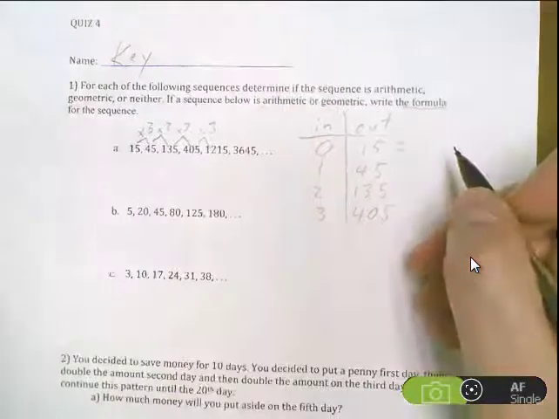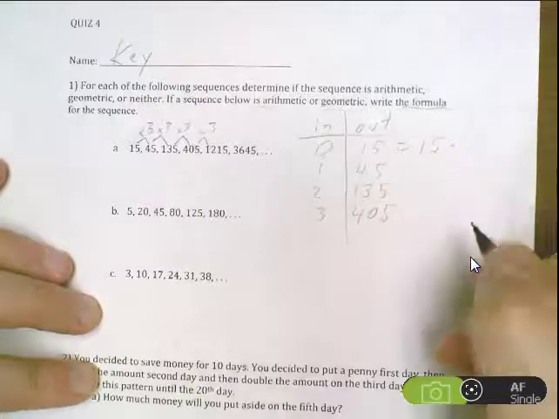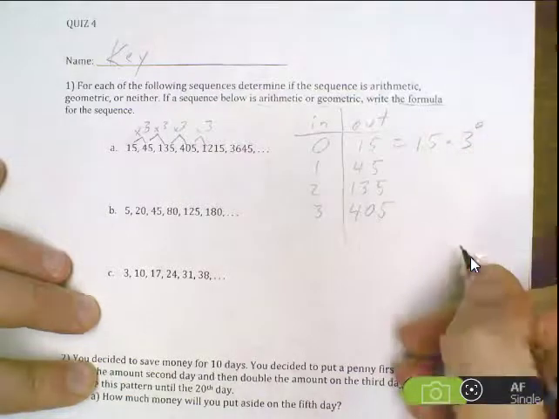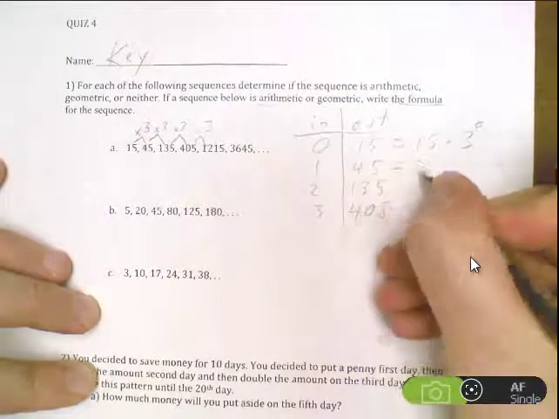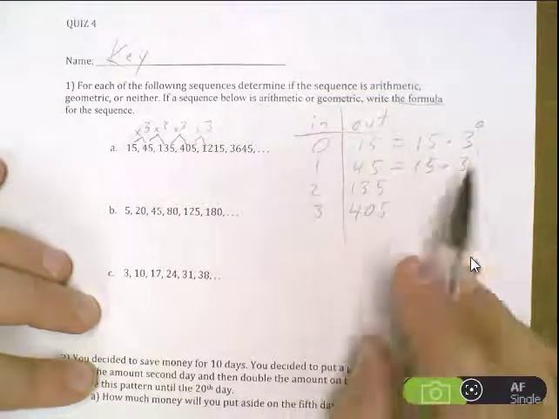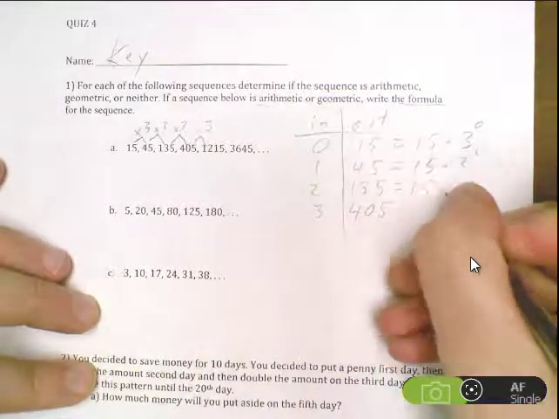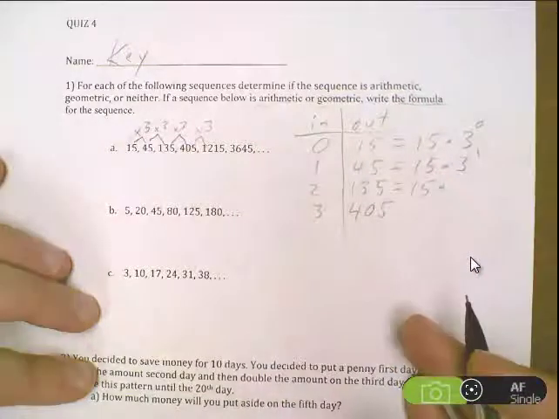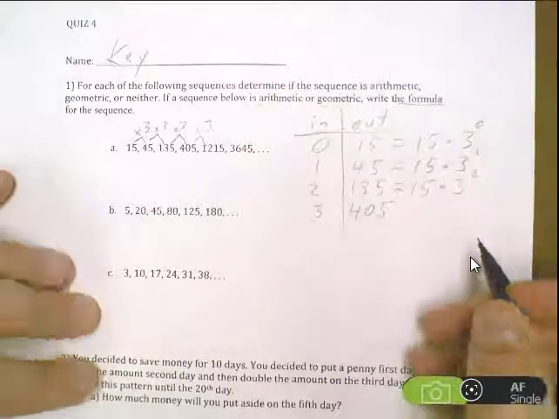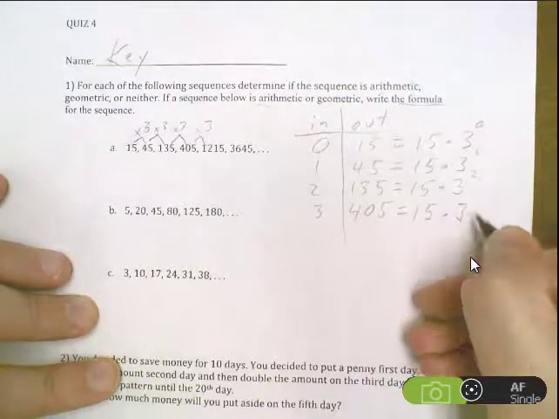And this will always be the case with geometric sequences, the 15 can be written as 15 times our multiplier to the power of the input, to the 0 power. And here, it's going to be 15 times 3 to the first, because 3 to the first is just 3, so 15 times 3 is 45. And here, it's going to be 15. Now, we could write times 3 times 3, but we know the shortcut way to do that is 3 squared. Okay, and now, again, 405, the pattern continues. 15 times 3 to the third.